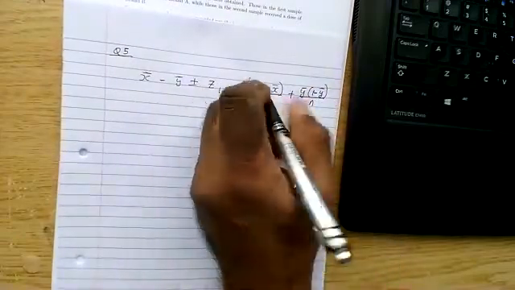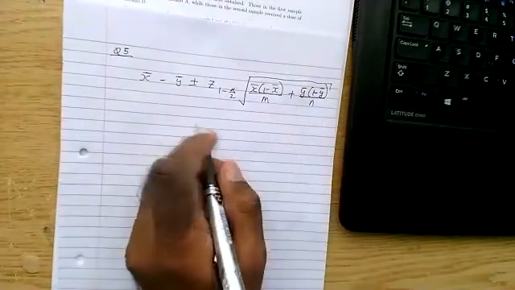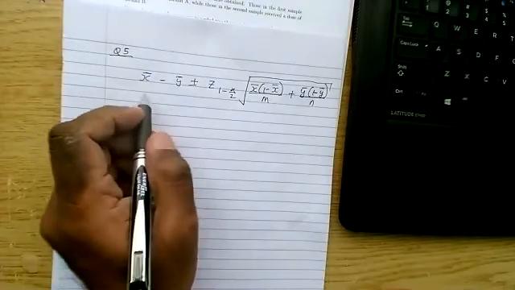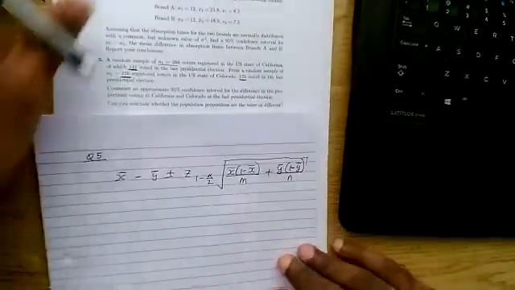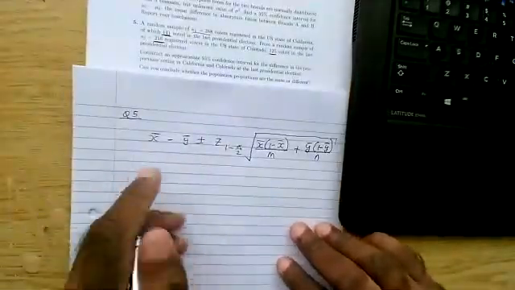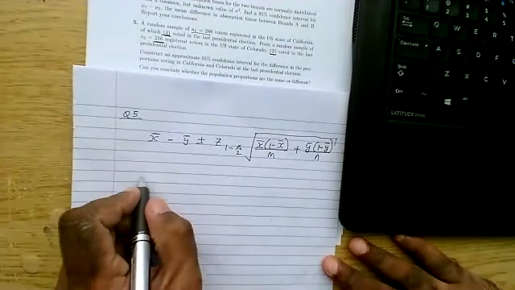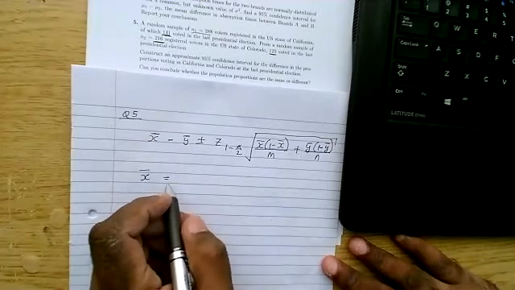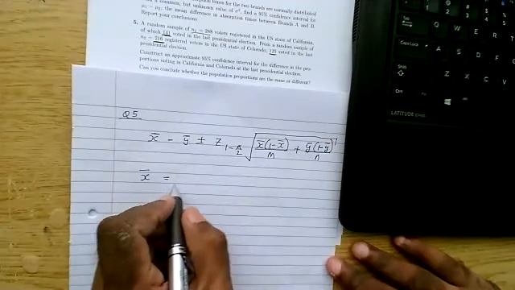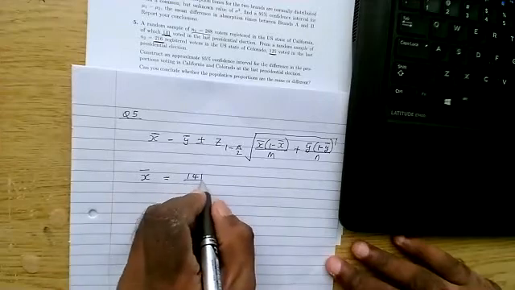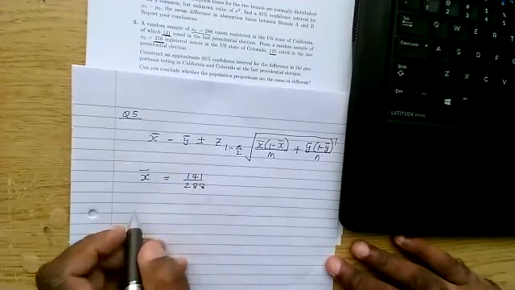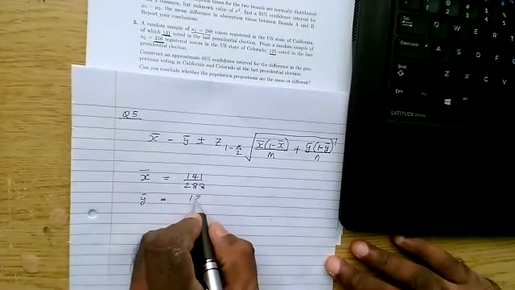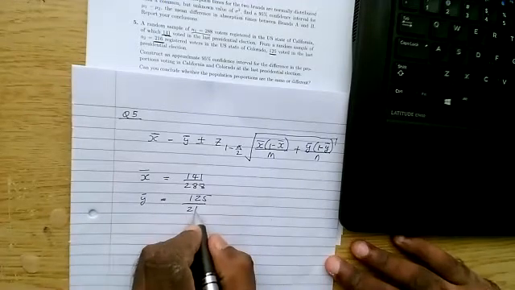So this is the formula that I'm going to use in order to answer question number 5. All right, now let's write down what is given to us. So if you go back to question 5, what is given to us is the following: x bar is the proportion for the first sample. In other words, it's the proportion of people who voted in California, which is 141 divided by 288. And y bar is the proportion of people who voted in Colorado, which is 125 divided by 216.